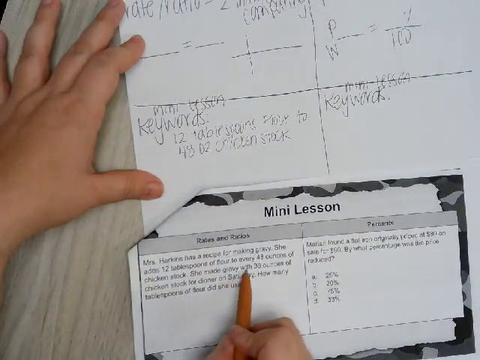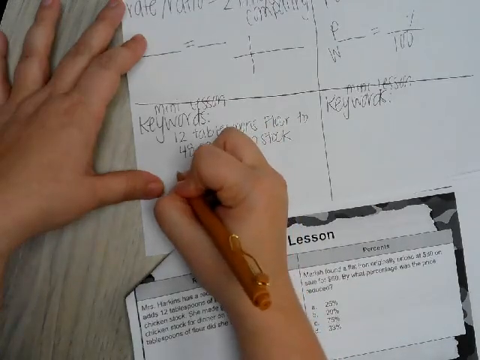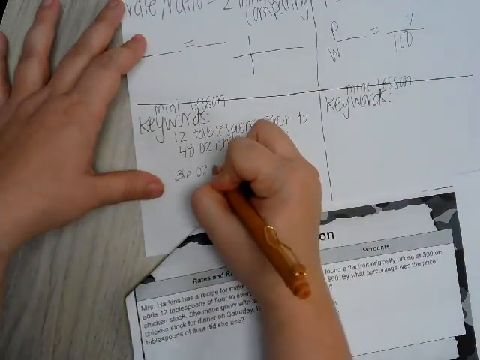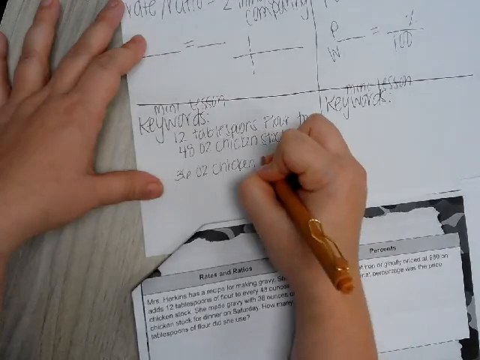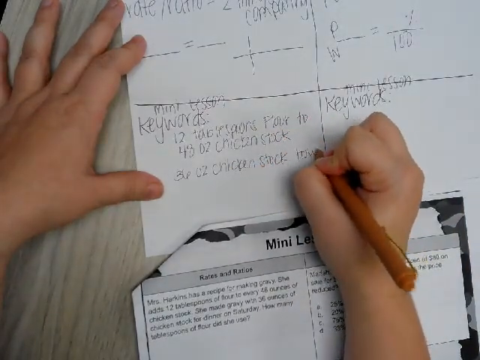She made gravy with 36 ounces of chicken stock for dinner. How much flour?